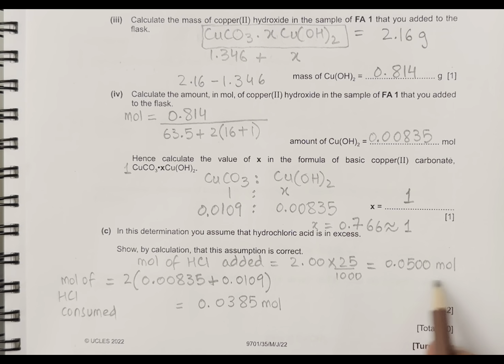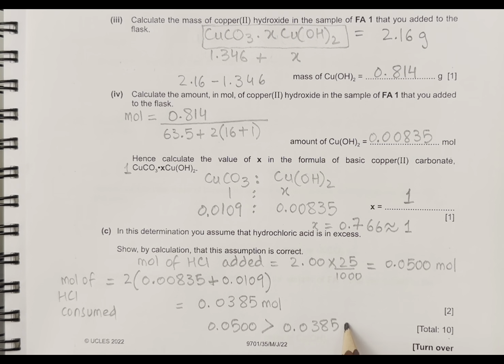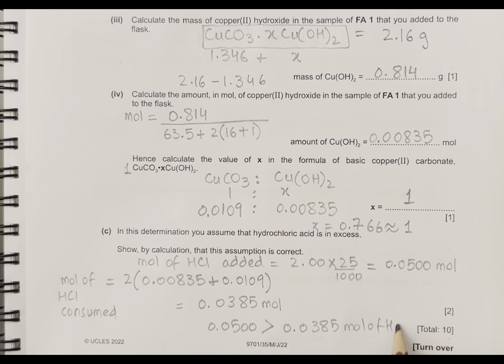Now if we look at the moles which are consumed and the moles which are added, the added moles are actually greater. So 0.0500 is greater than the 0.0385 moles of HCl. Therefore, it is used in excess. So here we come to an end of this 10 marks gravimetric question of May-June 22, 3-5 variant.